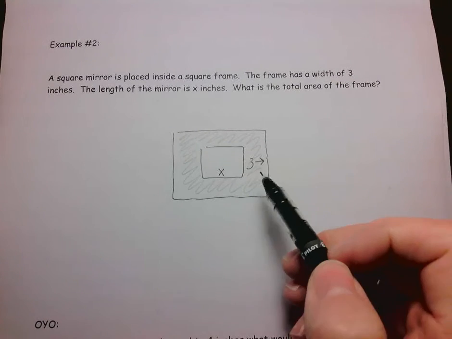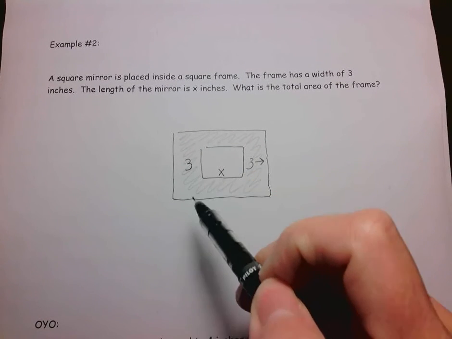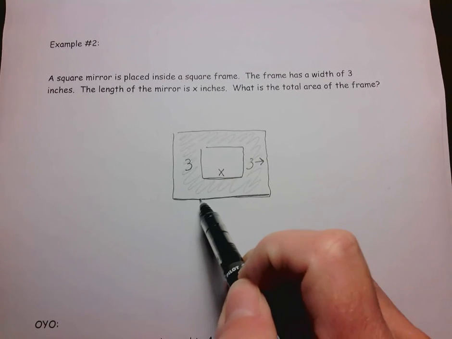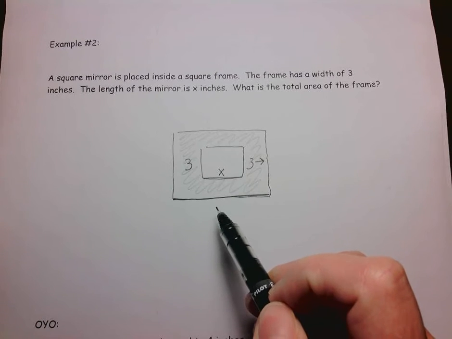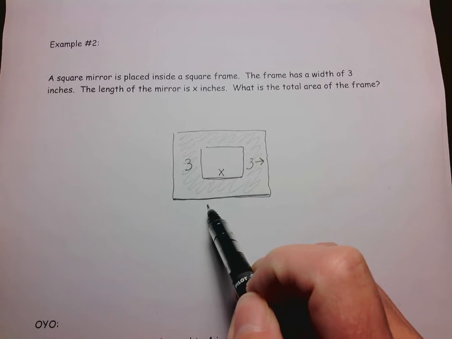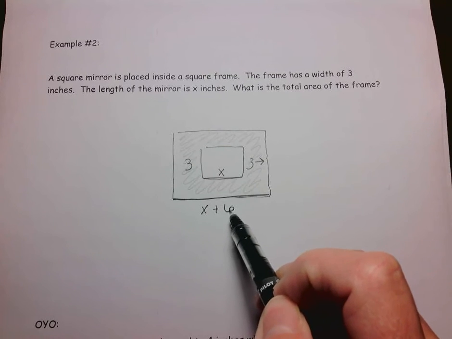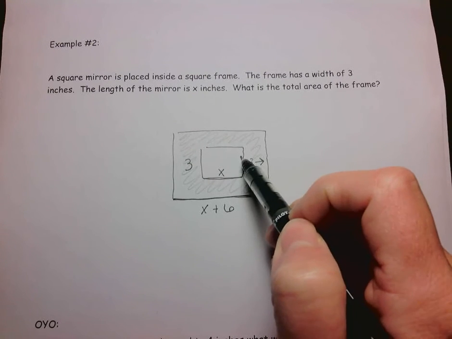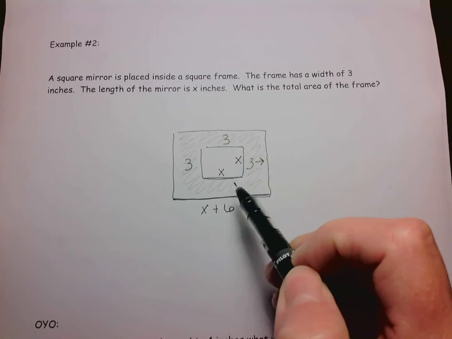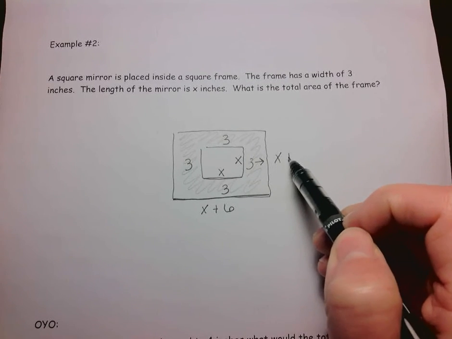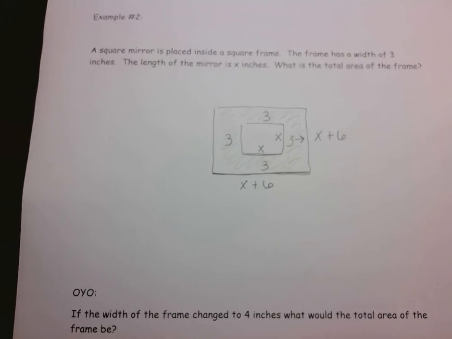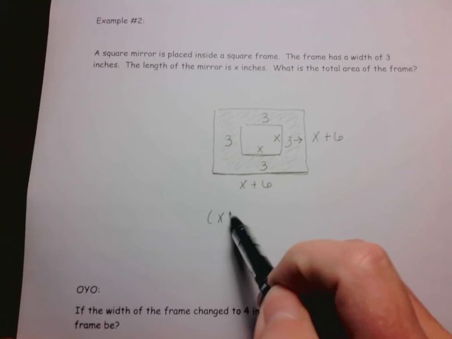So if this is 3 inches, and this is 3 inches, and this is x inches, what is the length of the whole thing? What is the length of this frame here? This is going to be x plus 6. And remember, we said this is a square. So that means this is x, this is 3, and this is 3. So that means this is also x plus 6. So what is the area of the entire thing?